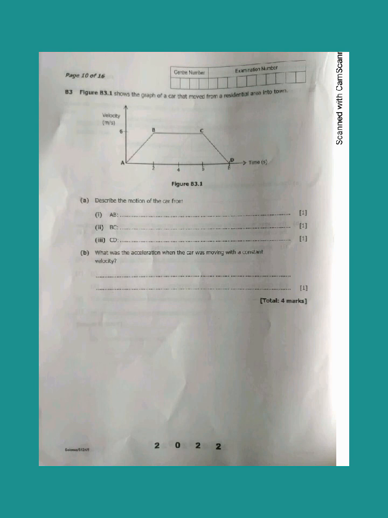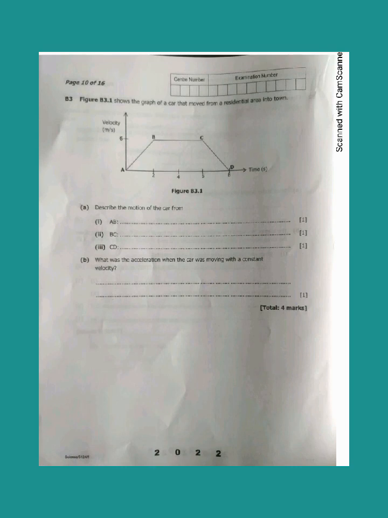All right, so we have a question from 2022 paper 1 past paper. The question is question number 3 on section B. So we'll use this question for revision. Now when we look at the question, it's saying figure B 3.1 shows the graph of a car that moved from a residential area into town.